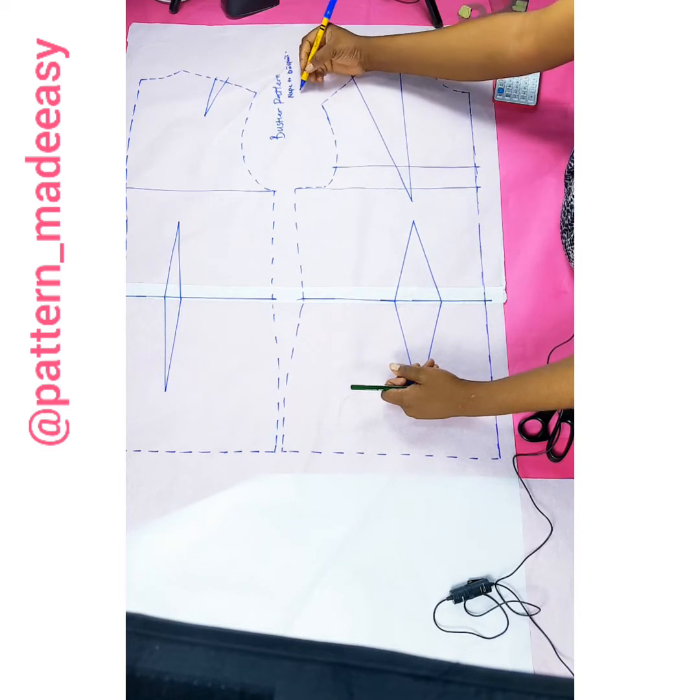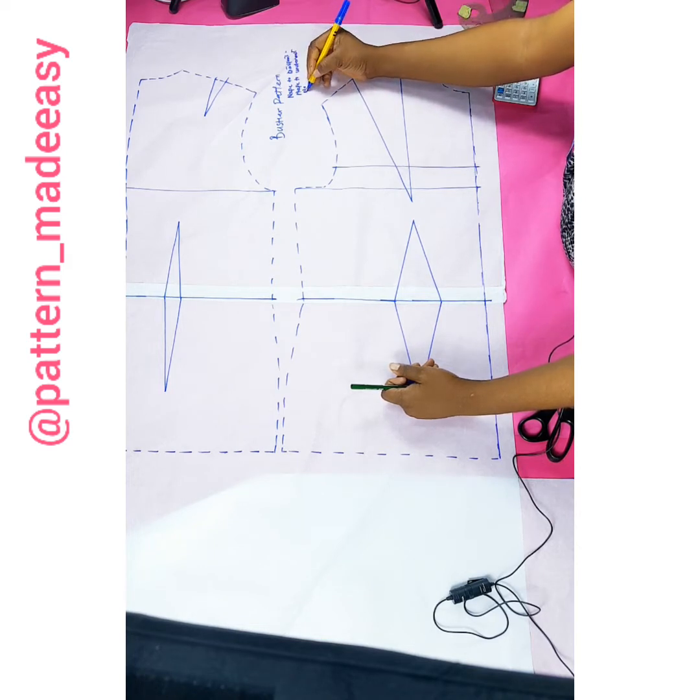We need nape to underbust. We need bust point to bust point, sorry. And we need underbust circumference.